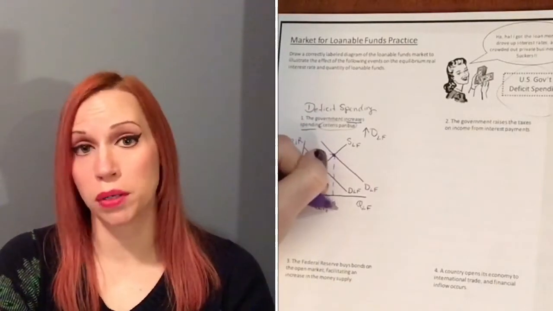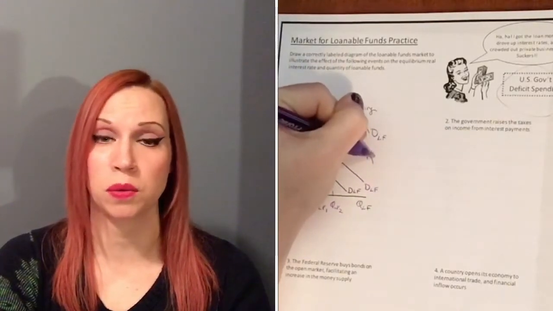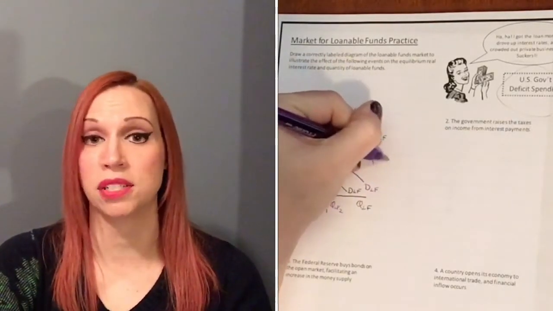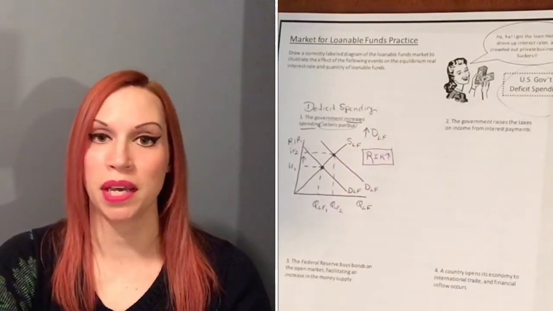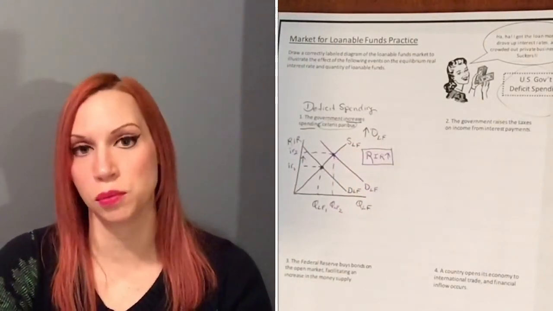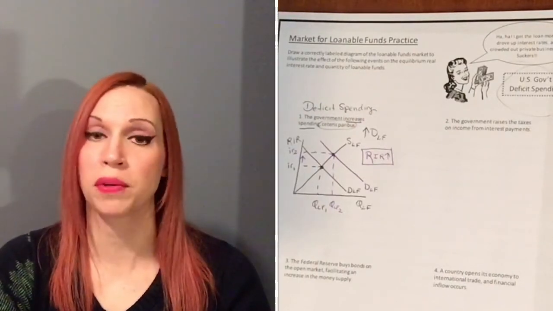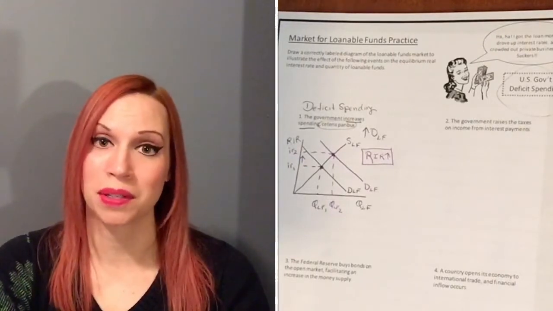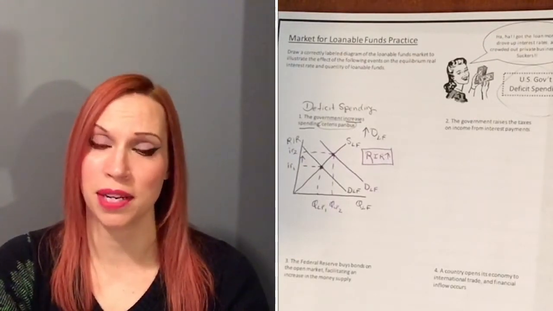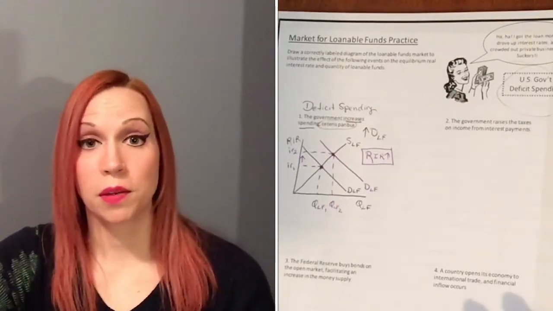Anytime the government borrows money and it raises interest rates for everybody else that wants to get a loan, like businesses that want to engage in investment spending for physical capital, or households that want to engage in that interest-sensitive consumer spending, any of these groups that are wanting to go to the bank to get a loan at a more reasonable interest rate, well, they're going to find that when they go back to get that loan, they're going to face a higher interest rate, and it's going to be more expensive to get that loan and to pay it back. All right, question number 2.